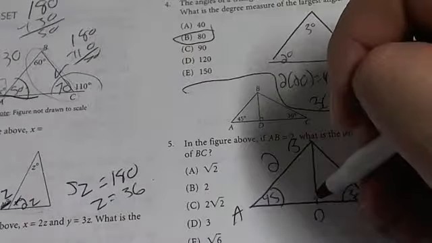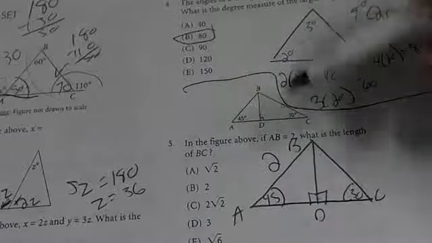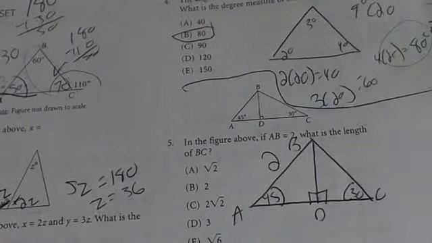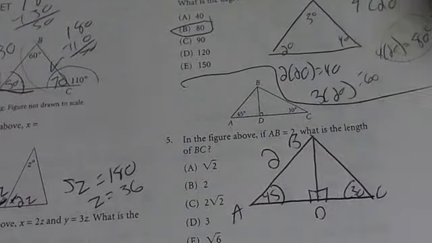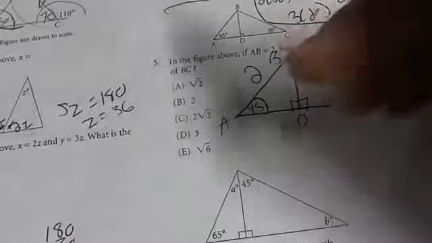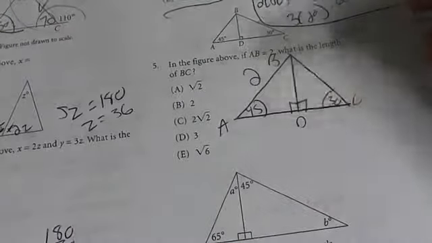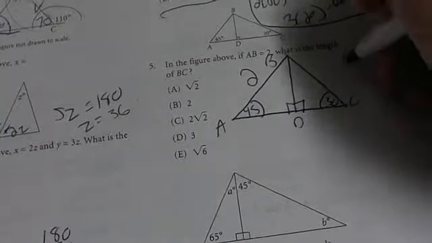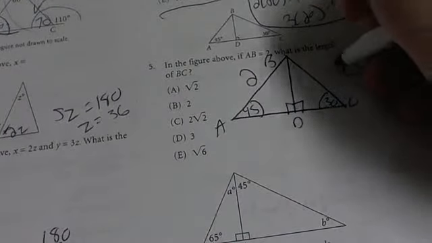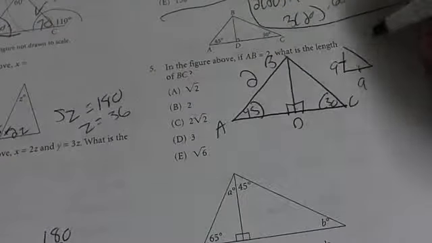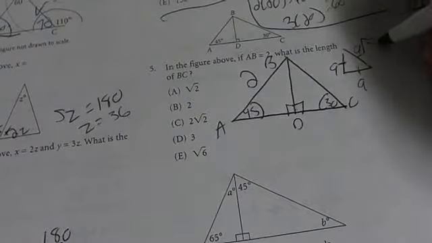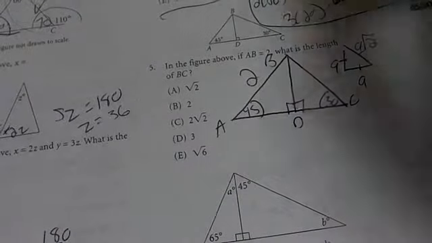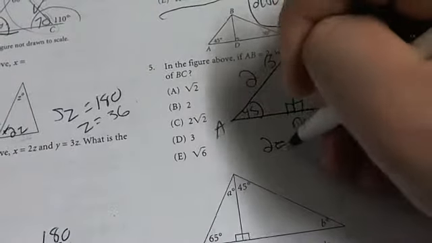Now, okay, so we have two right triangles. We have a 45, 45, 90 triangle and a 30, 60, 90 triangle. So we have to go back to our notes and remember the 45, 45, 90 trick. The 45, 45, 90 trick says if this is A, this is also A, and this is equal to A square root of 2. Okay, so we have 2 is equal to A square root of 2.